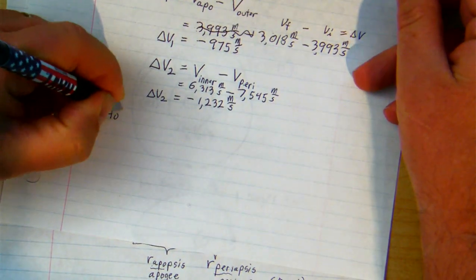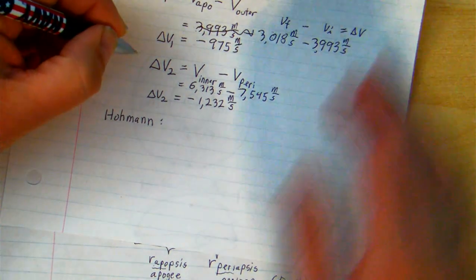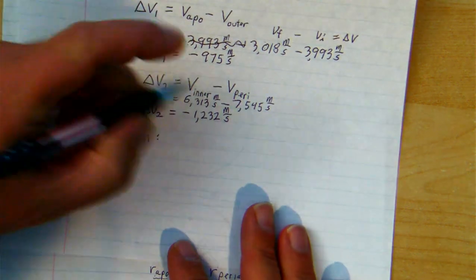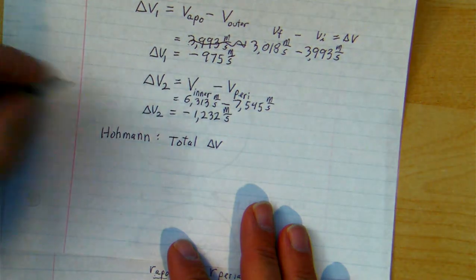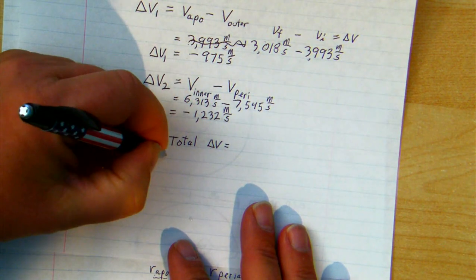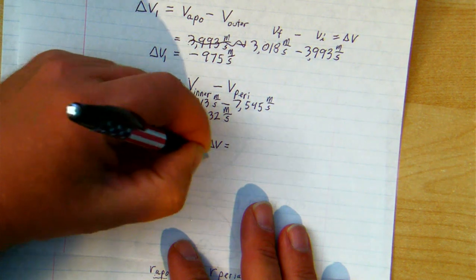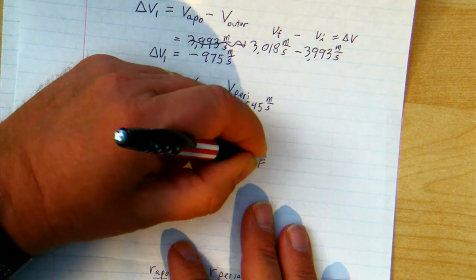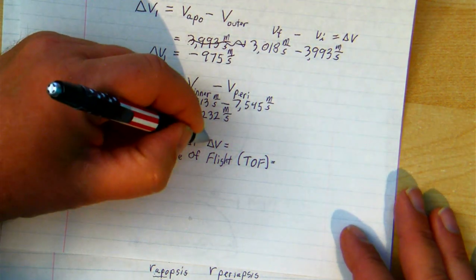We're almost done. For a Hohmann transfer, there are three pieces of information that we care about. Nah, maybe I should say two. What is the total change in velocity that we need? And what is the time of flight, abbreviated just TOF, to execute this maneuver?